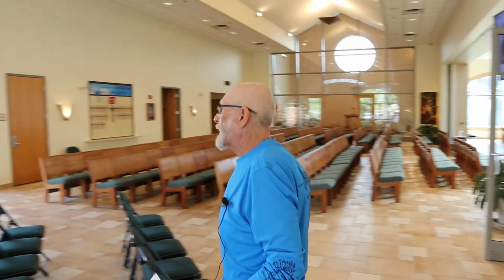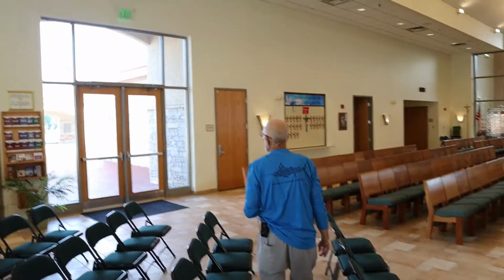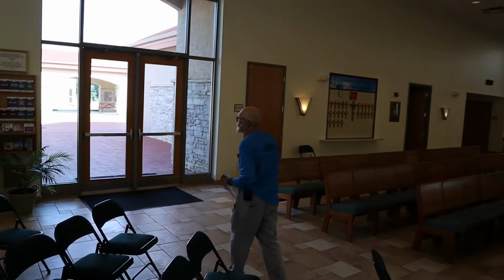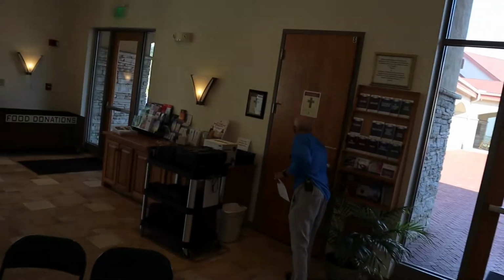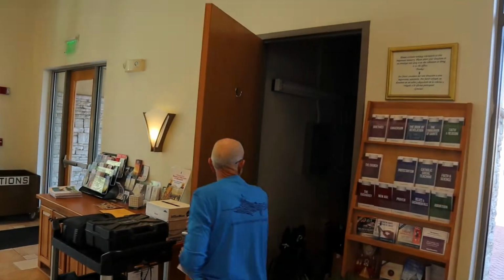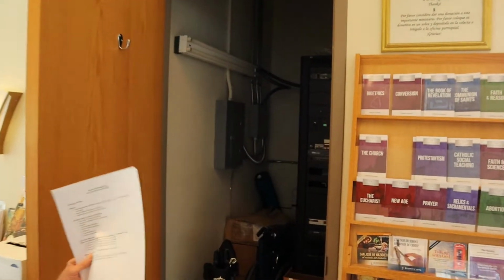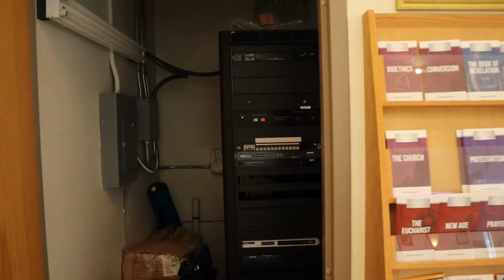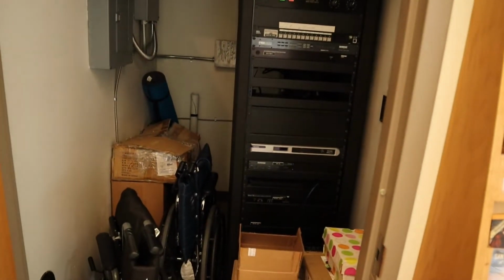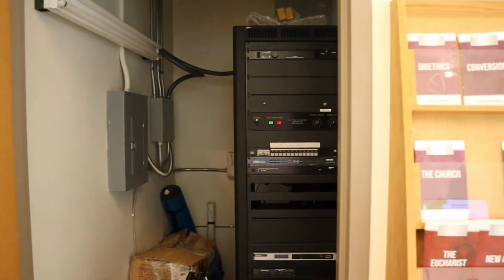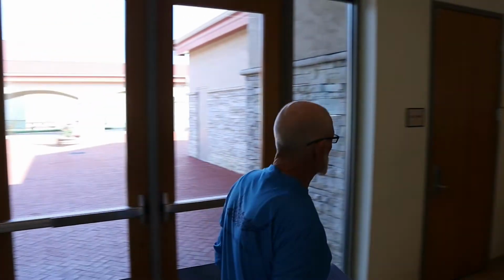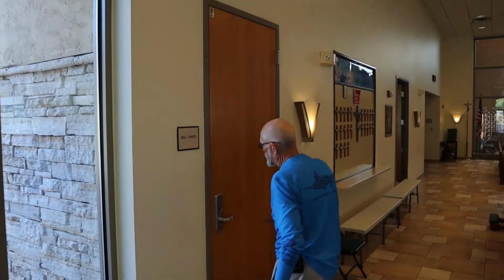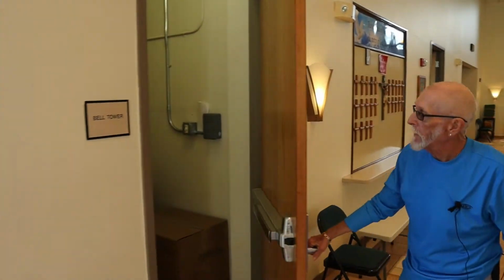Moving across to the back of the narthex, another sound room, more electrical equipment, more potential for fire. Moving over here, this entrance is called the bell tower.